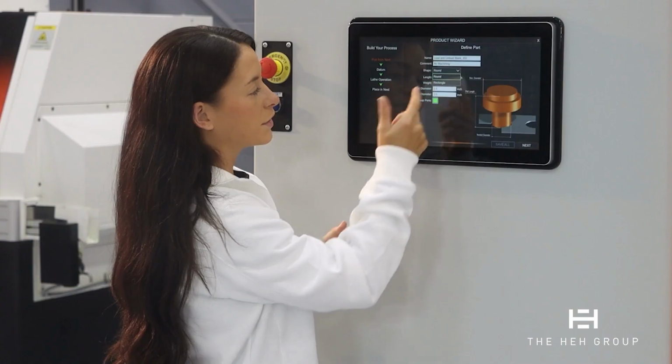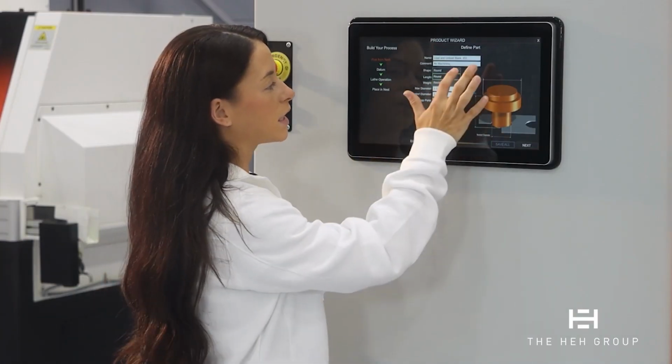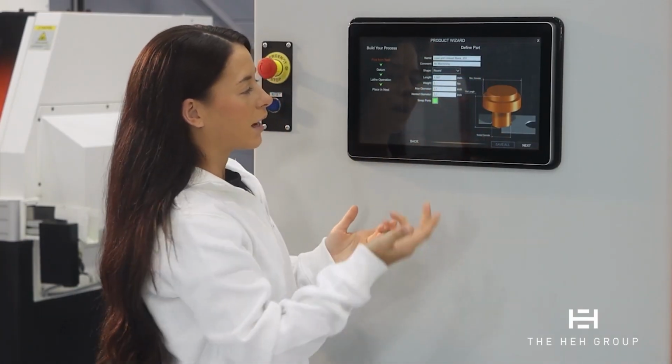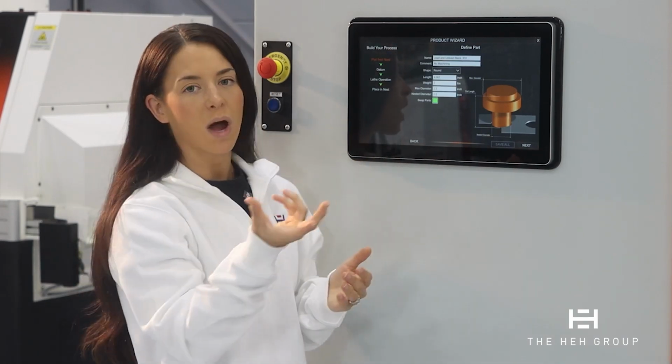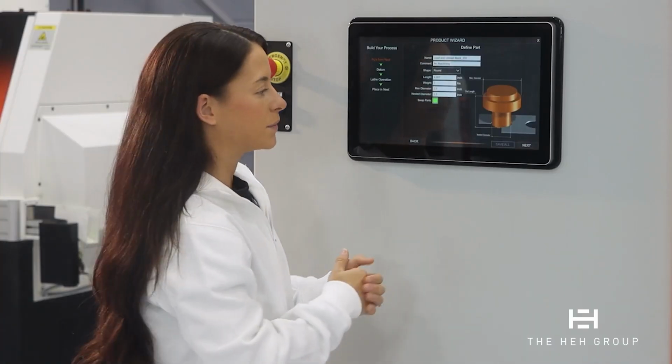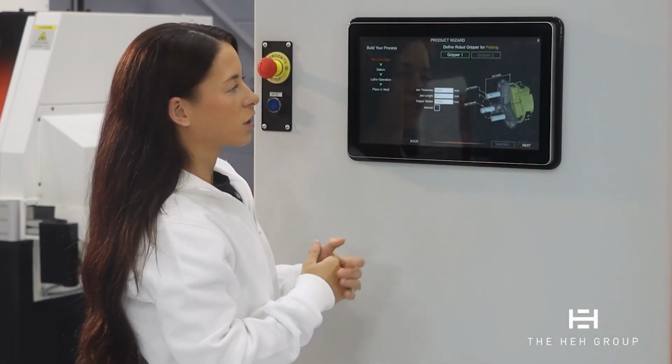Is it round? The shape of the material, is it round? Is it rectangular? You're going to add the length, the height, the diameter, and if you want to swap parts, meaning if you have a second operation happening on the second spindle. Then you're going to go into next, and you're going to define the gripper.